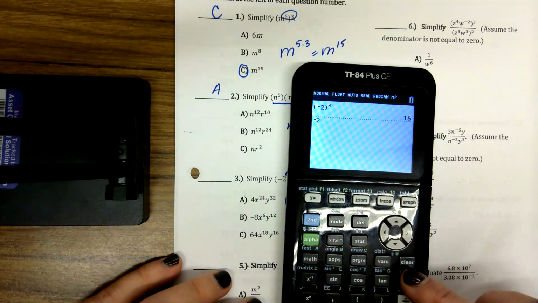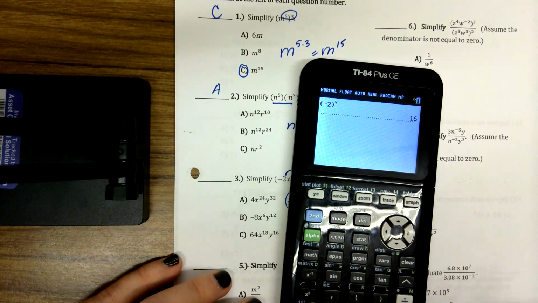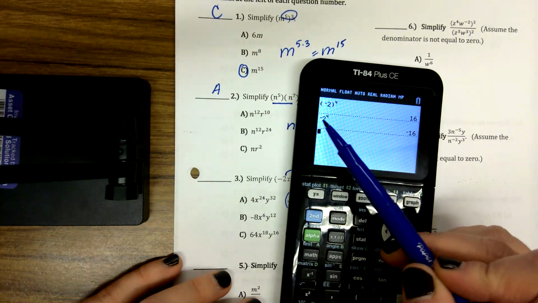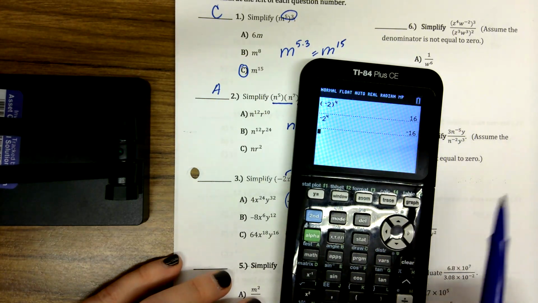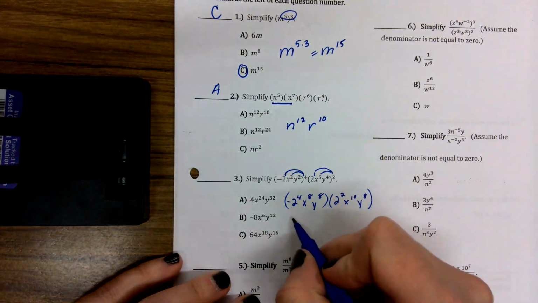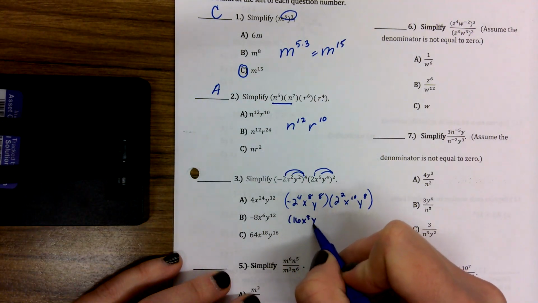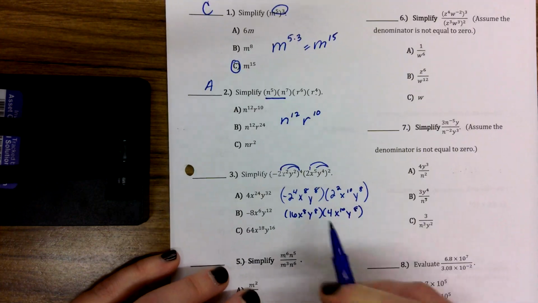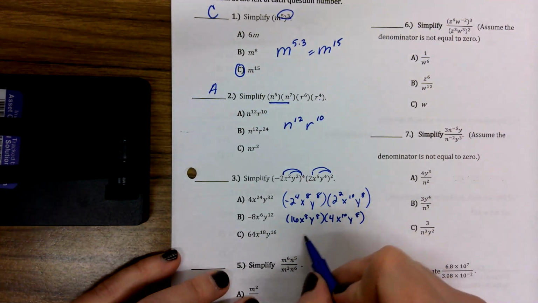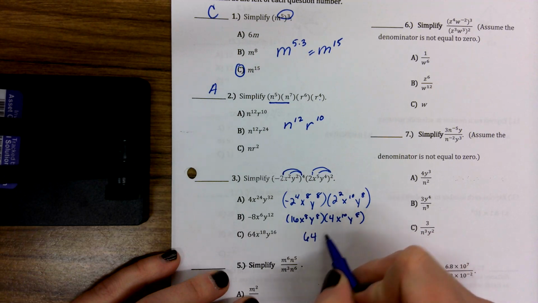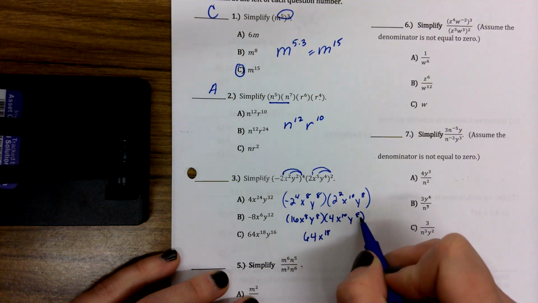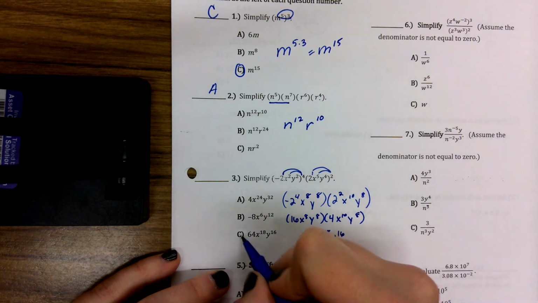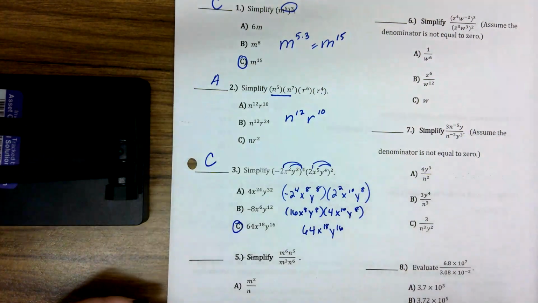If you don't, this is what's going to happen. They're taking 2 to the 4th and then negating it. We don't want that. So that's going to be a positive 16. I just like to rewrite it to keep my work neat. And then we multiply. 16 times 4 is 64. I have 8 x's and 10, so I have 18. I have 8 and 8, so it's 16. So your answer is C.